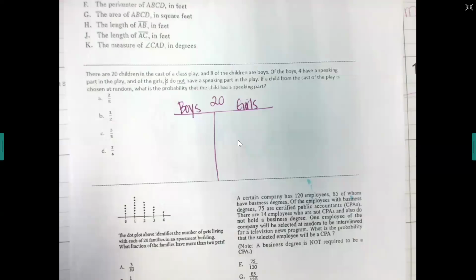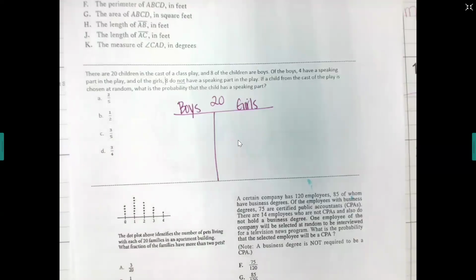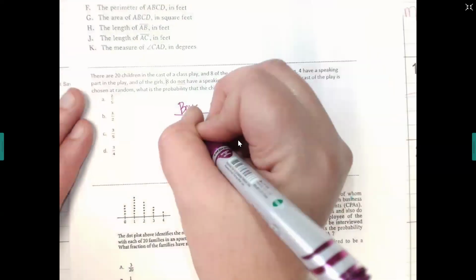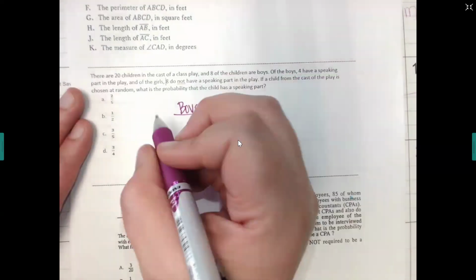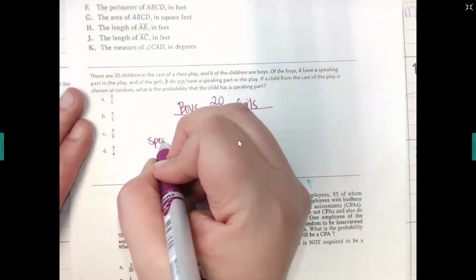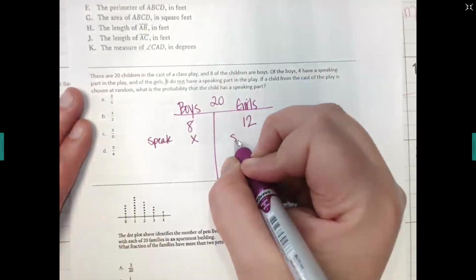Okay, and again, this is a strategy of how I would think about it. There are other ways to do it. Okay, how many of the 20 kids are boys? Then how many left are girls? 12. Okay, now let's break down into speaking and not speaking.